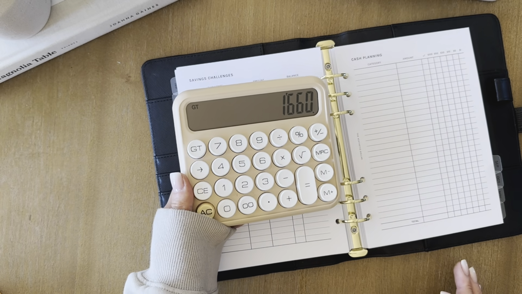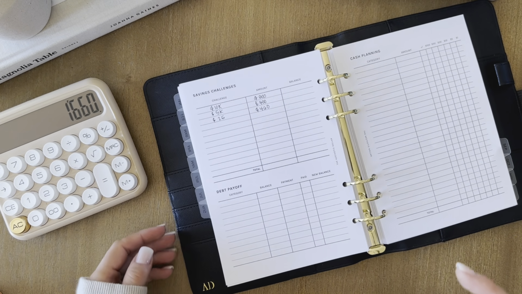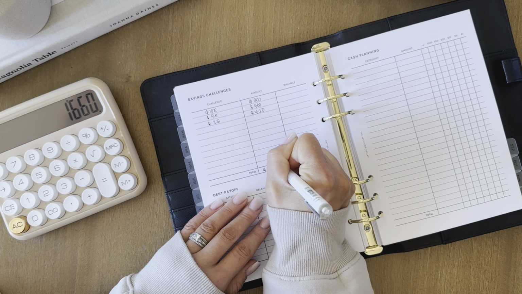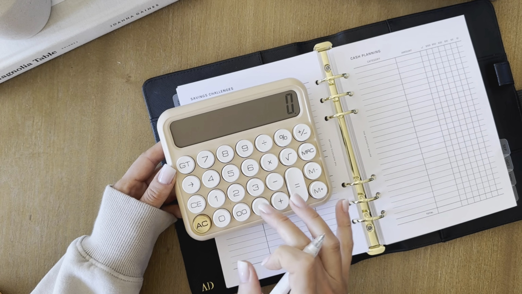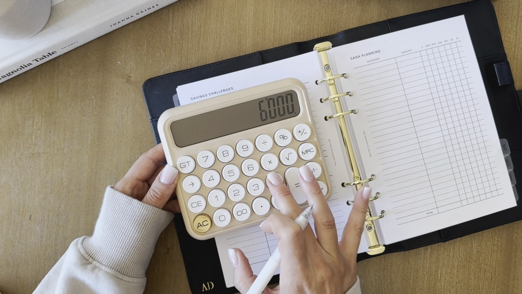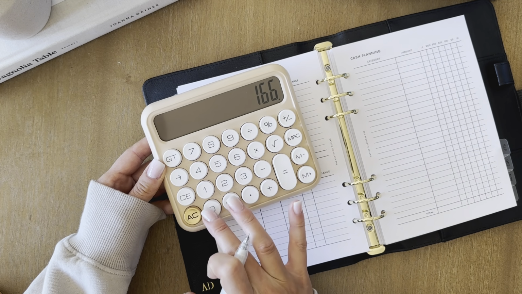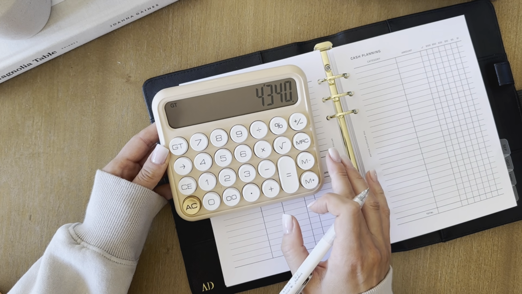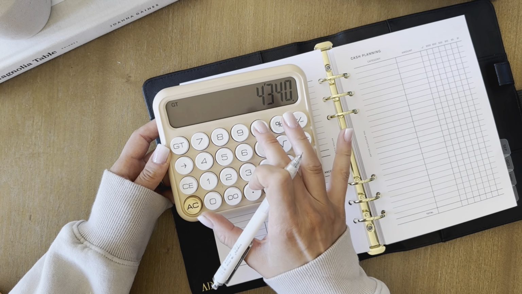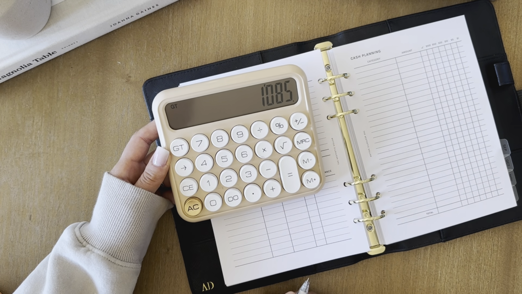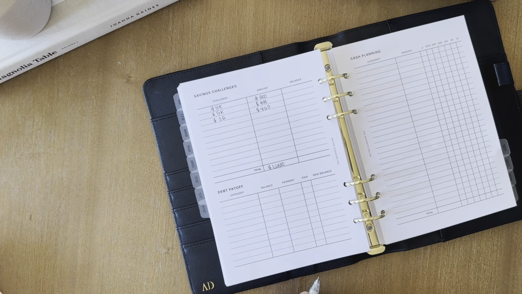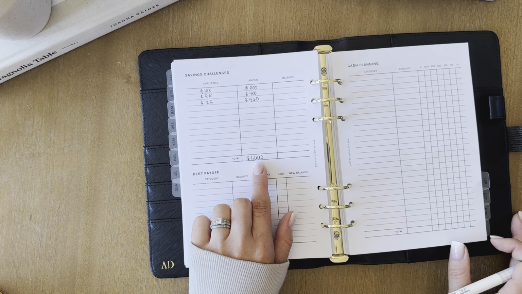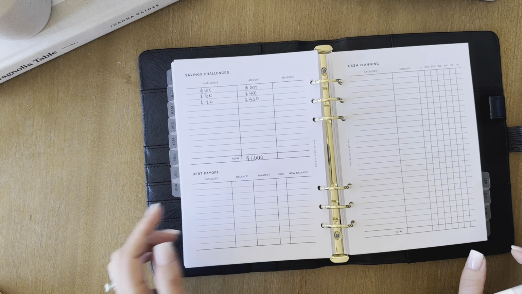So total in our savings for this month is going to be $1,660. Okay, so we started with 6,000, so we're gonna minus 1,660 for our savings challenges. So that leaves $4,340 left for all of our sinking funds. So let's just go ahead and divide that by 4. So roughly we'll be stuffing $1,085 into our sinking funds each week. And then we'll be stuffing $1,660 into our savings challenges.